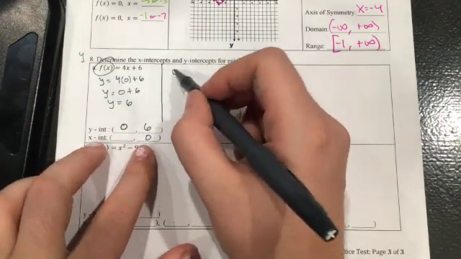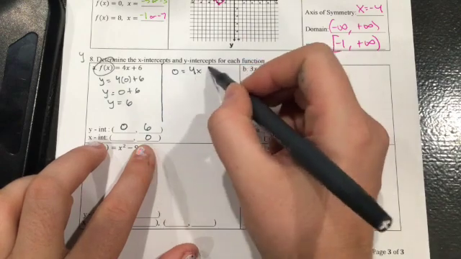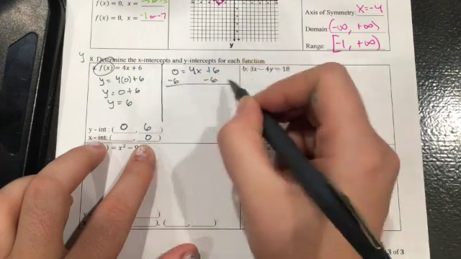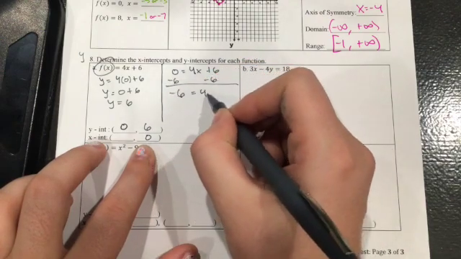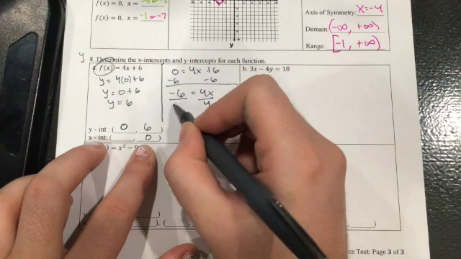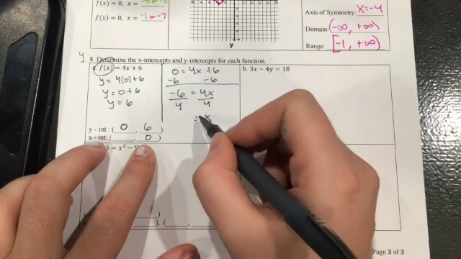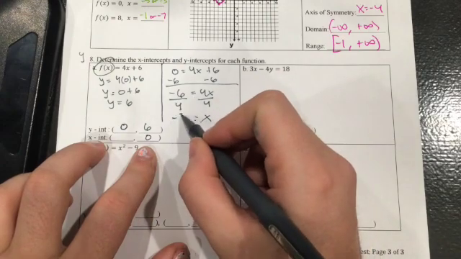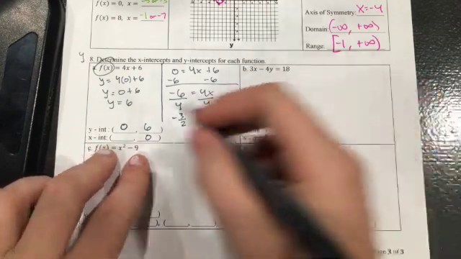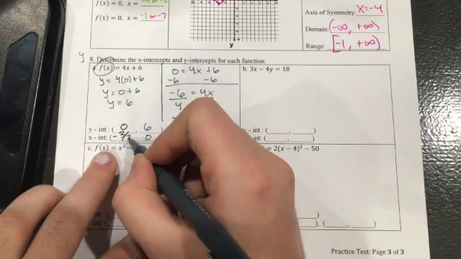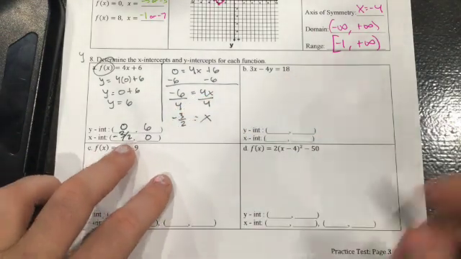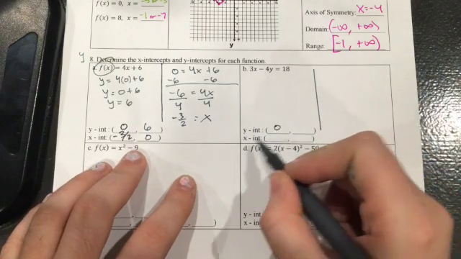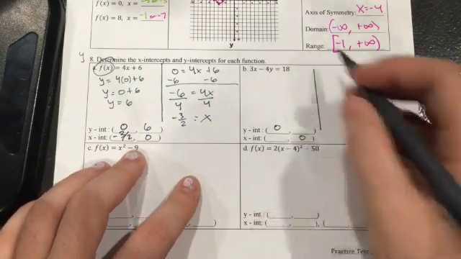Let's do the next one. Instead of y equals, it'll be 0 equals 4x plus 6. I'm going to solve for it. Four does not go into negative 6, but I can simplify this into negative 3 over 2, and I'm going to leave it as a fraction. And we're just going to keep doing that. Y-intercept has an x value of 0. X-intercept has a y value of 0. Here we go.